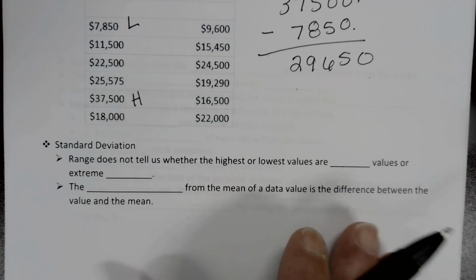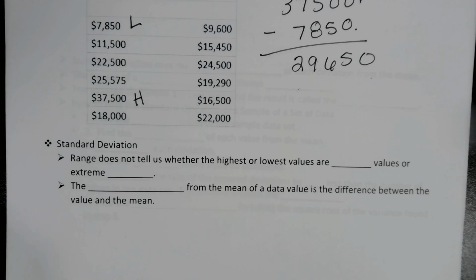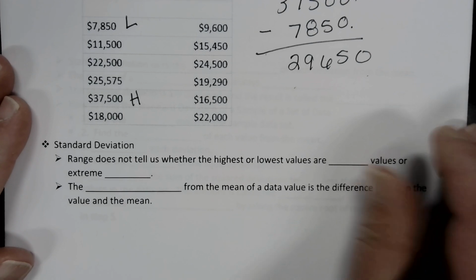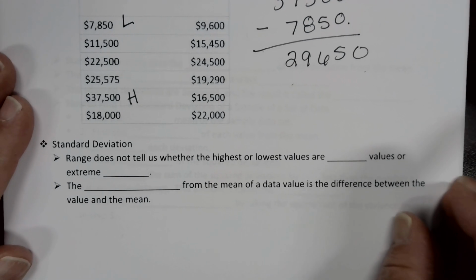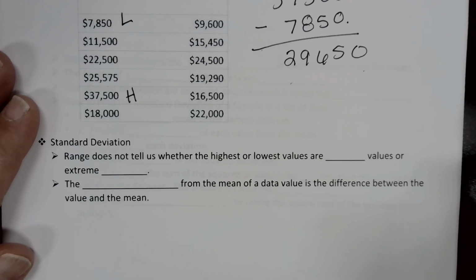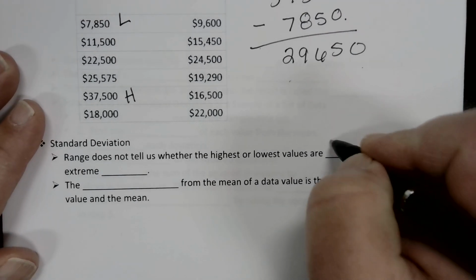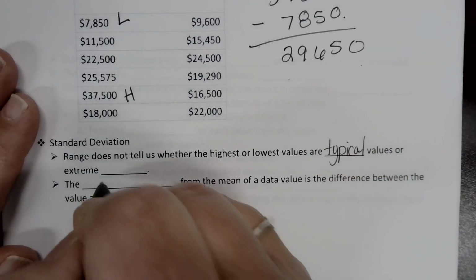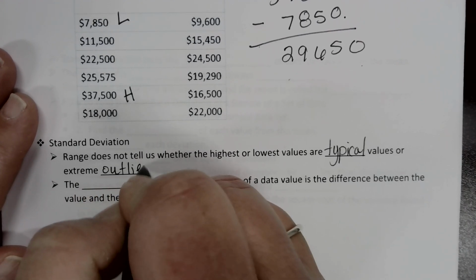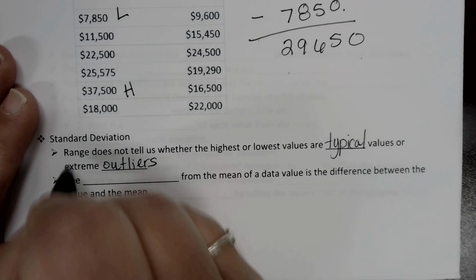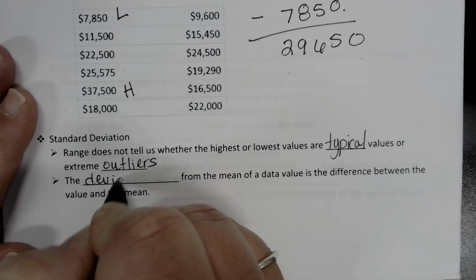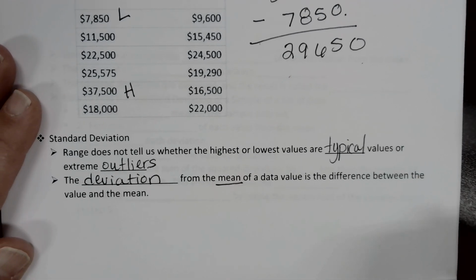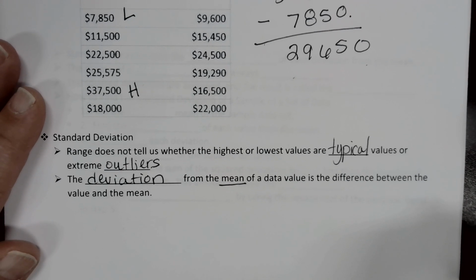Okay, this one. So, range tells us the difference between the lowest and the highest price car, okay? But it does not tell us whether the highest or lowest values are typical values or extreme, what we call outliers. So we have to find the deviation from the mean, back to our last lesson. The deviation of the data is the difference between the value and the mean, okay?